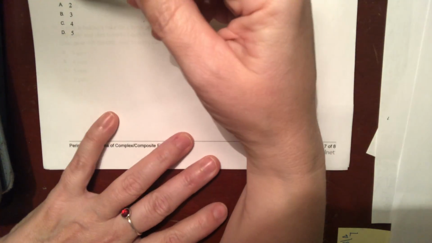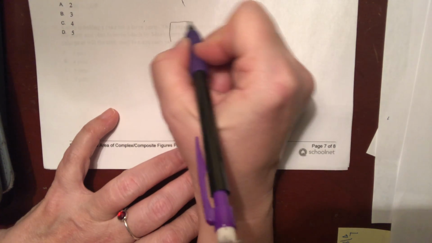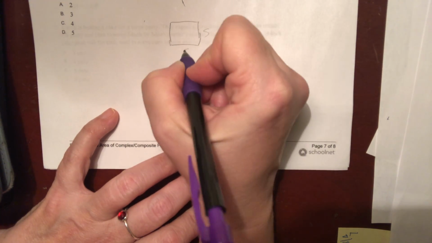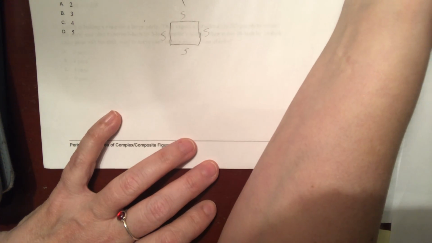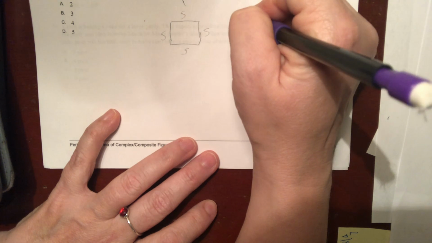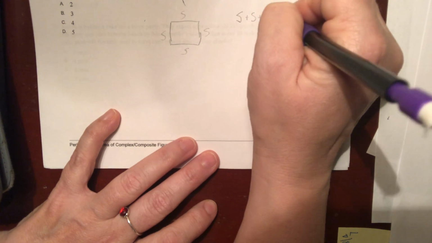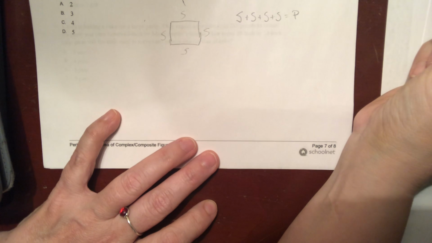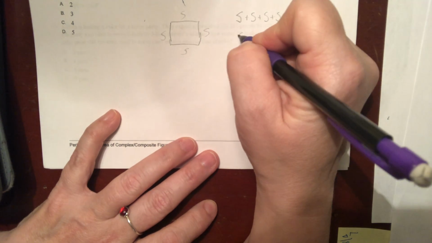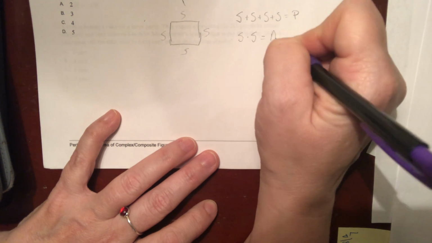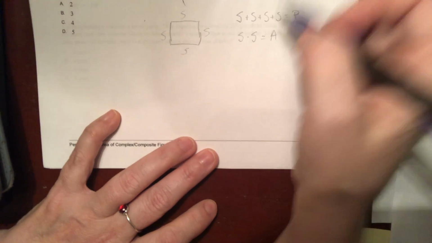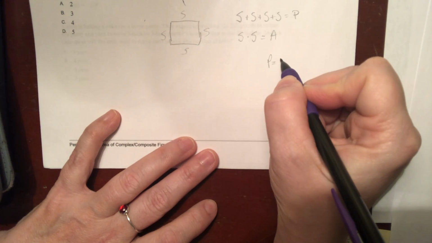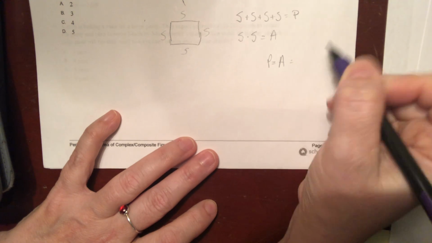All right, let's look at 10. A square has side lengths of S inches. So they're all S because squares are all the same. Suppose the perimeter of the square, so that means S plus S plus S plus S equals P, and its area is A. S times S is A. If P equals A, if these two equal each other, what is S?